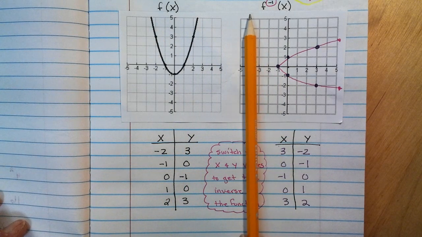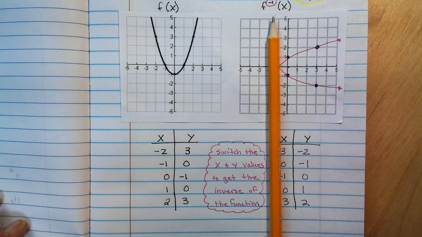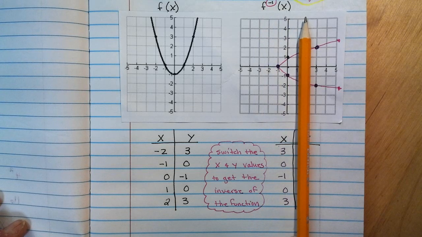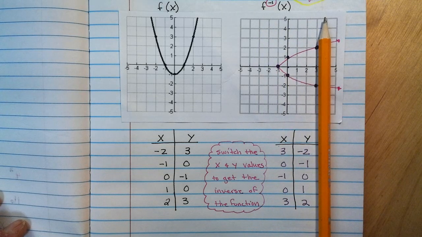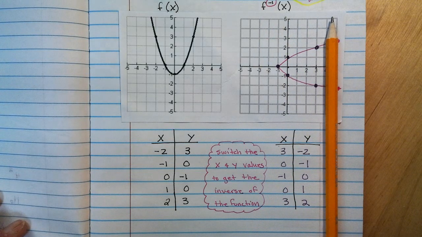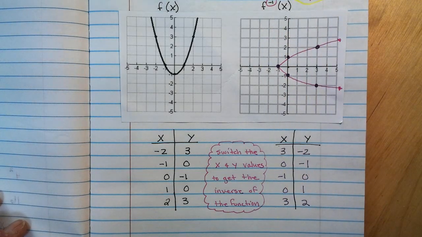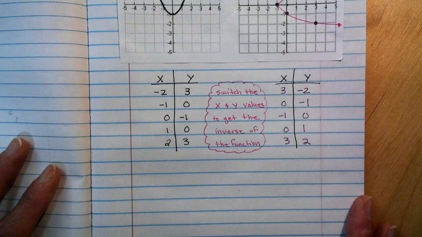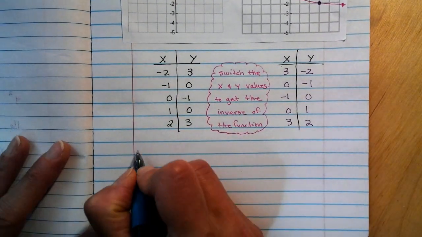However, if we were to do it for our inverse, here it touches it once, but here it touches it twice. Everywhere here it's touching it twice. So this makes the inverse of the function not a function. So we're going to go ahead and write that down here at the bottom.